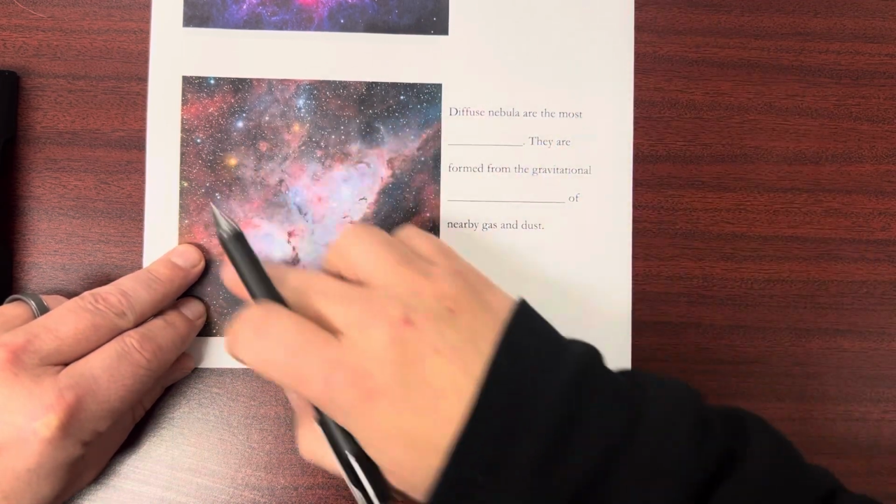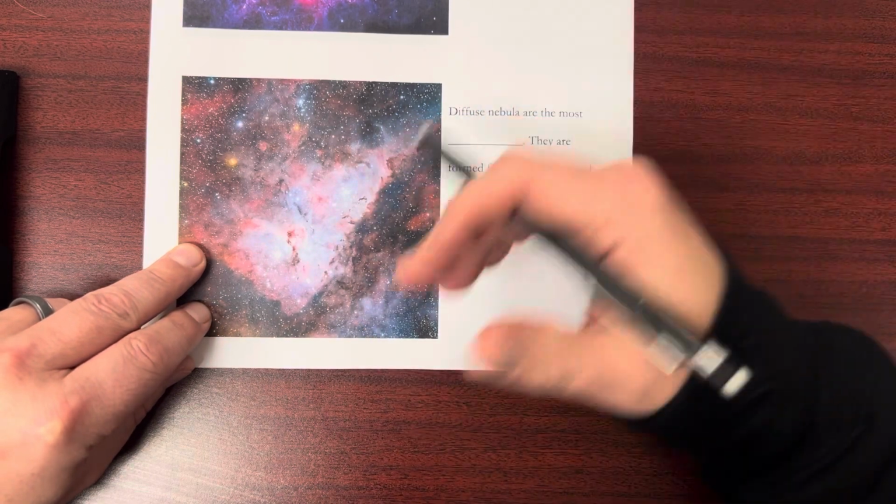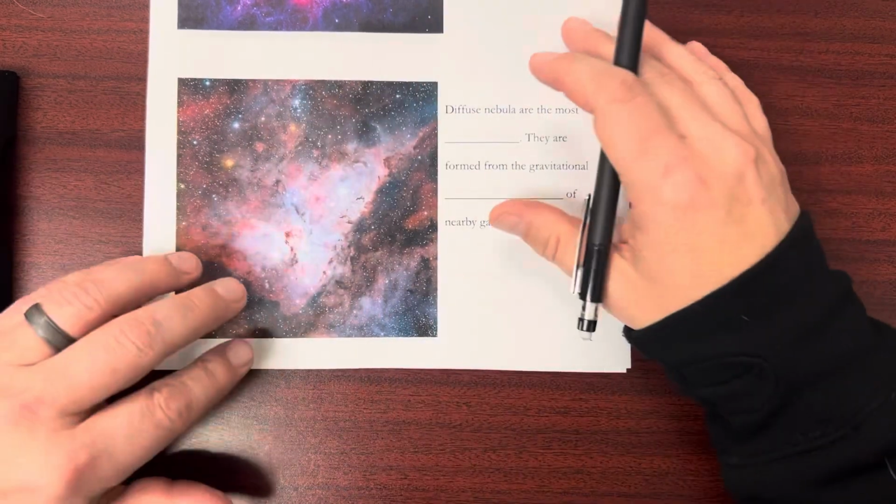So, you know, in some of these gas clouds, you'd be able to fit easily 50 stars, 75 stars, 100 stars, big, huge areas of gas.